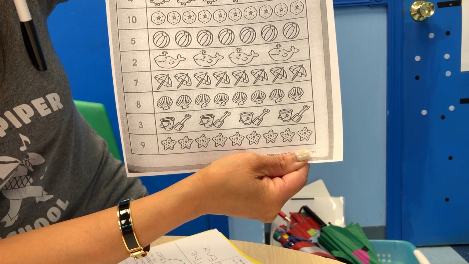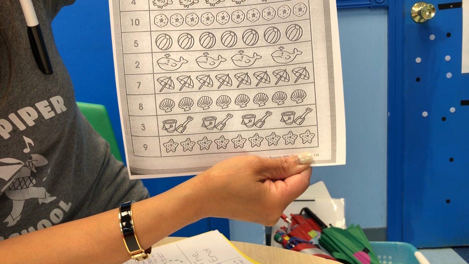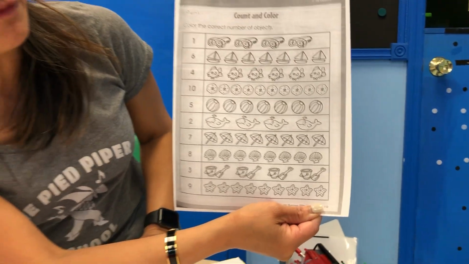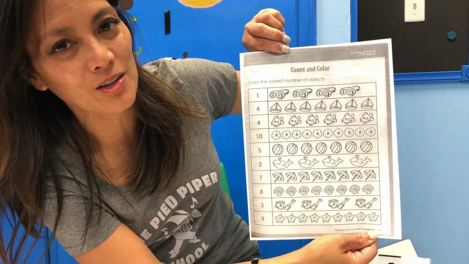And then the last line is 9. You're going to color 9 of the stars. You did a great job, intermediates. If you need more time, just hit pause, and then I'll see you when you're done.